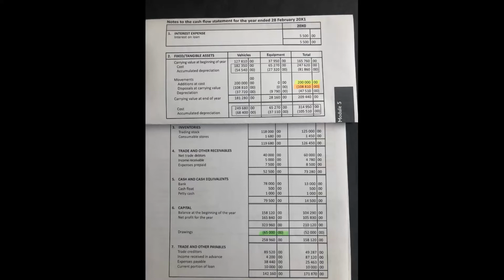Okay. The second item there is proceeds from sale of non-current assets. In other words, we sold non-current assets, and that is the amount that we received for it. Remember, I said to you, we are going to work with the carrying value of the assets that we have sold, and we get that amount from the notes number 2.